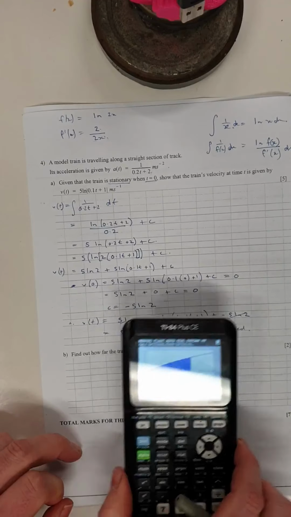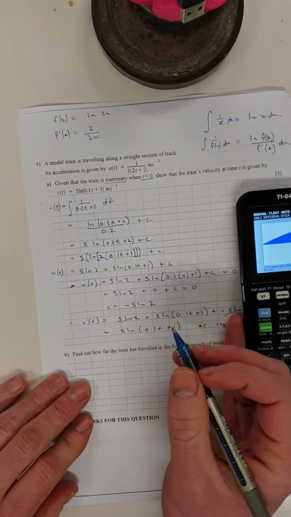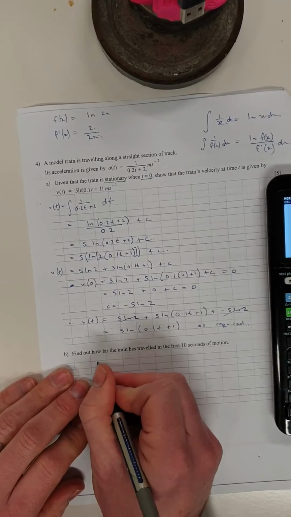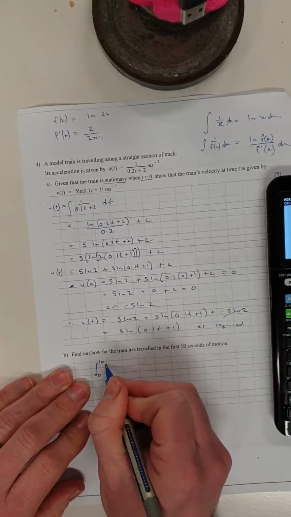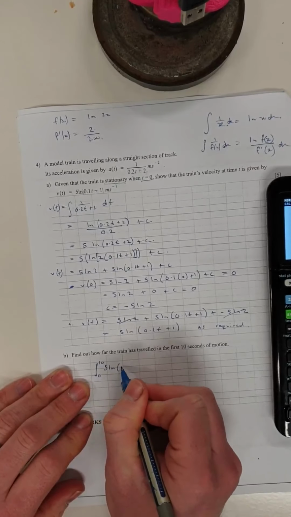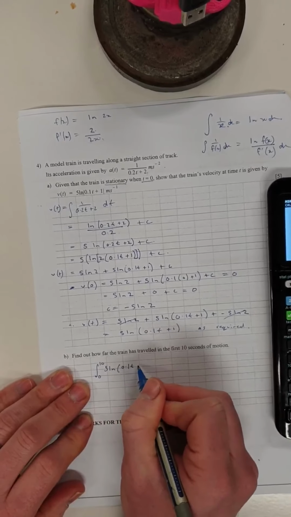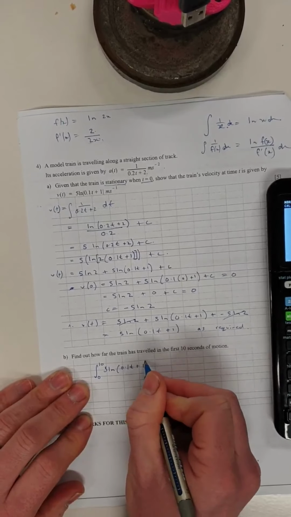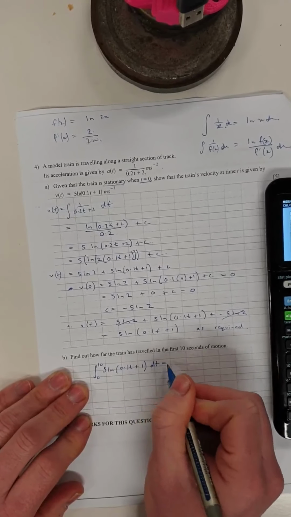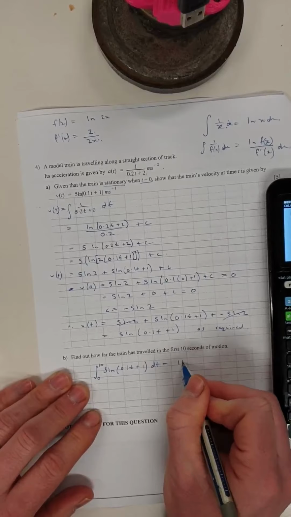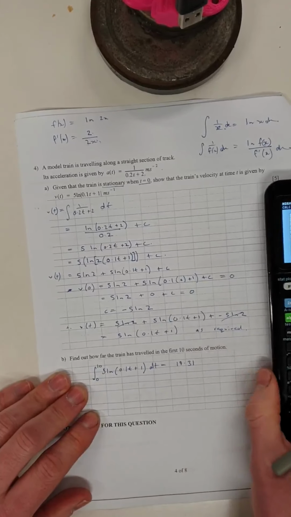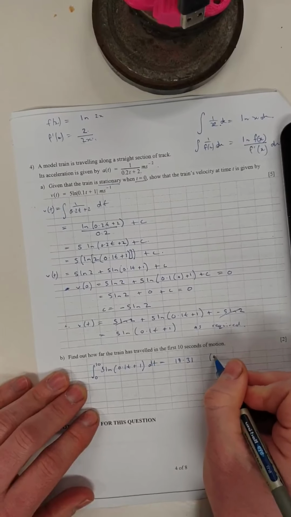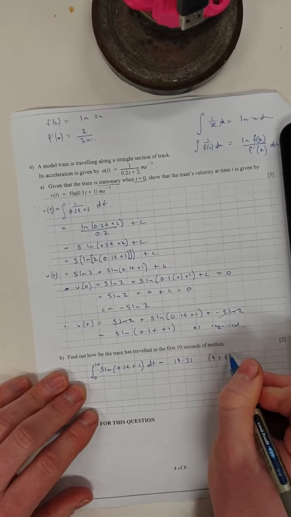Okay, 19.3 something. So I'm going to write this: the integral from 0 to 10 of 5 ln 0.1t plus 1 dt is equal to 19.31. Okay, and that's four sig figs.